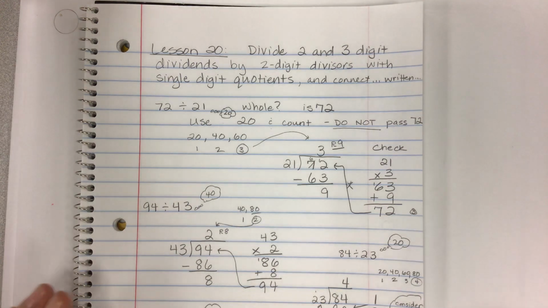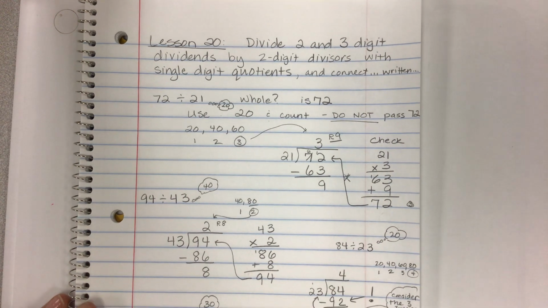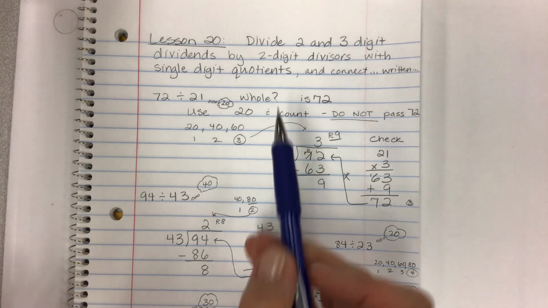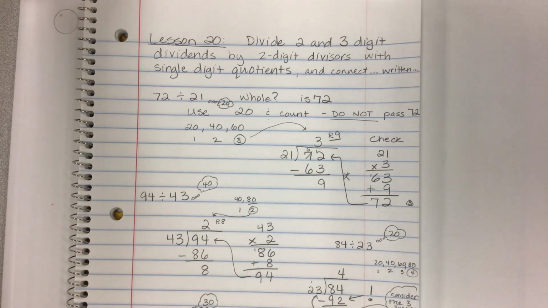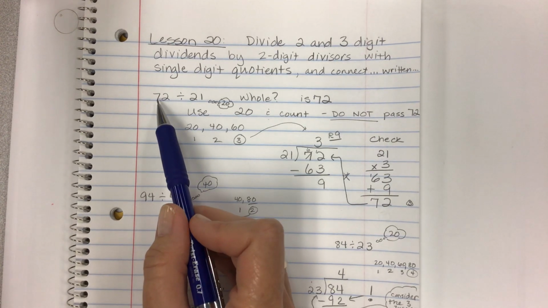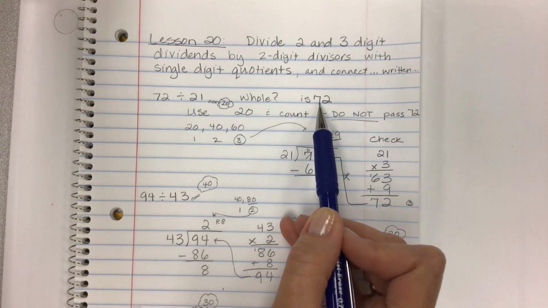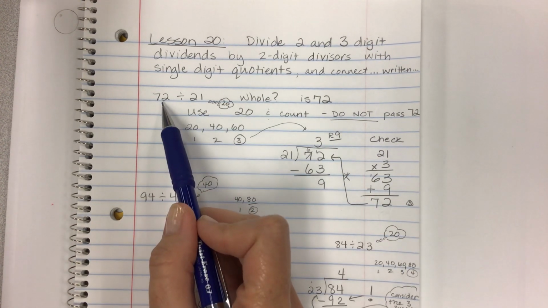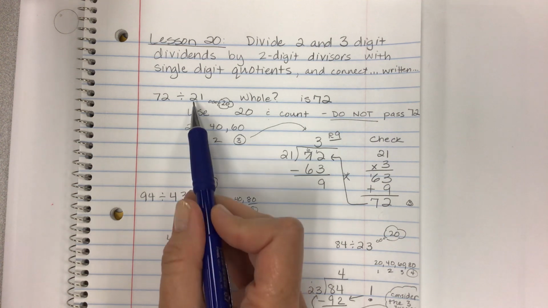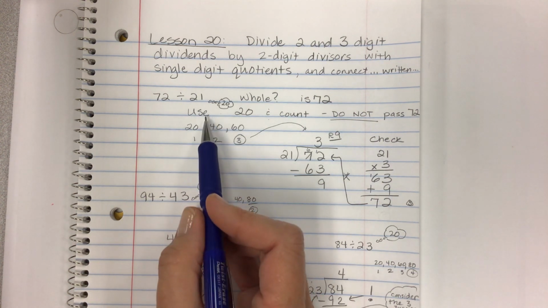These are just some sample problems from the teacher's manual that you probably do not have in the book, and you're just going to want to practice. So the whole idea here in lesson 20 is that you're going to take the whole. So if I have 72 divided by 21, what's the whole? Well, the whole is 72. So I'm going to take the 72 and I need to put it into groups of 21. So how many groups of 21 will there be?